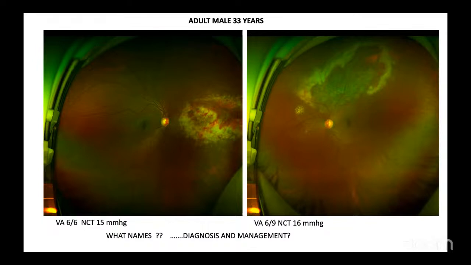He has good vision. This is an adult male, 33 years, coming with a history of floaters mainly. One eye has dimness of vision by slide. So suppose this is the diagnosis of CMV retinitis. How do you proceed with the management?